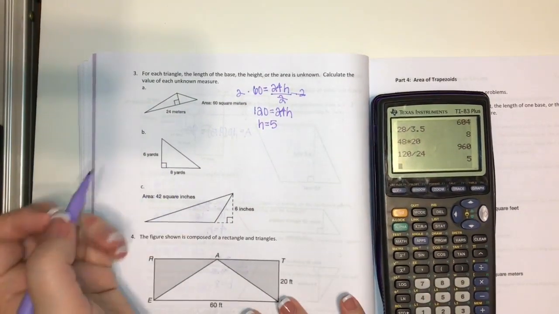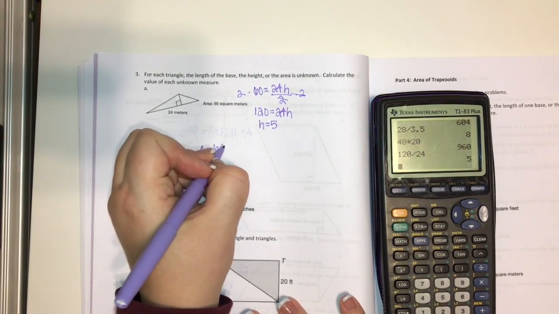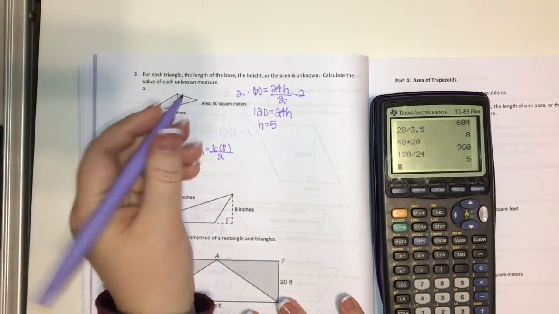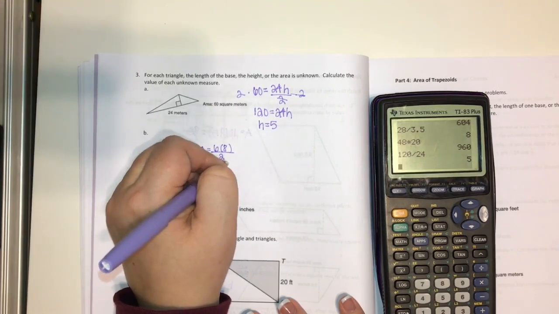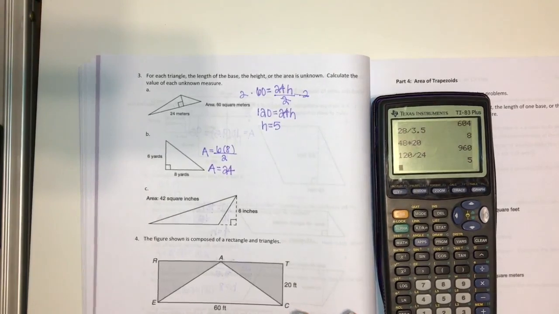Here, this one's a little more straightforward. So my area is going to equal 6 times 8 divided by 2. 6 times 8 is 48 divided by 2. I'm going to get 24. My area is 24. You can stick that in your calculator also.